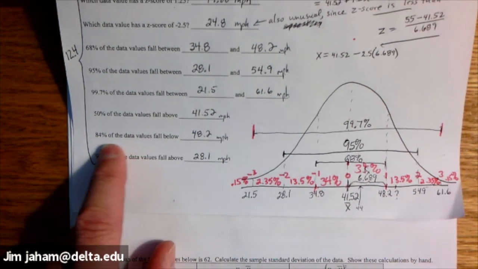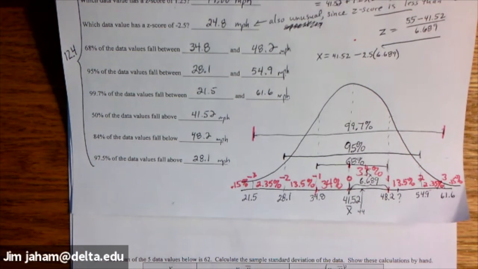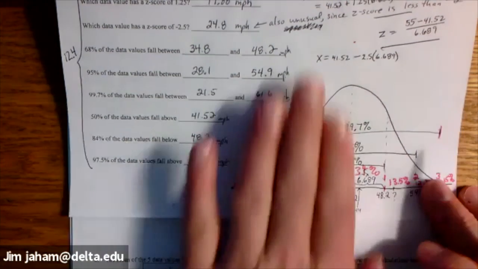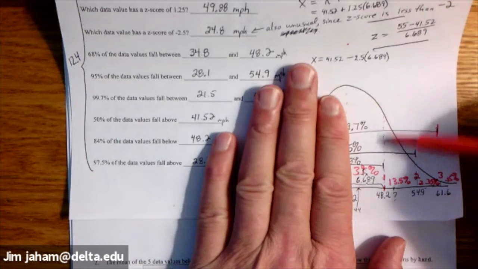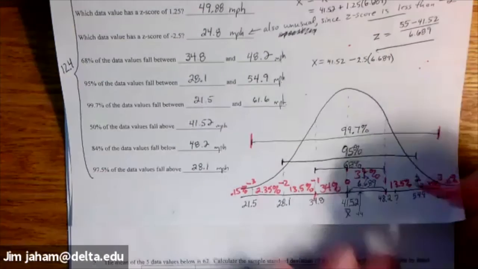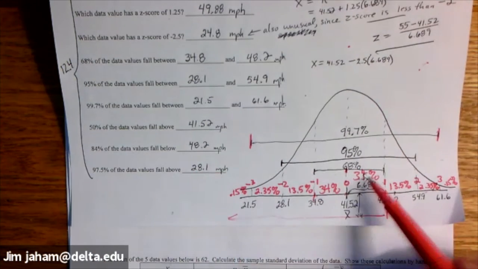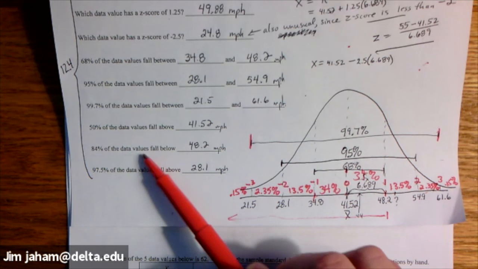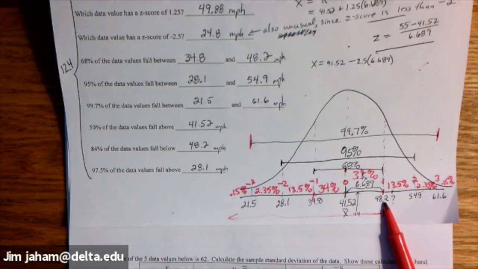Okay, next one. 84% of the data values fall below. All right, so most of the data fall below what? 84% falls below what? Well, we know that on this half over here, that's 50%. And then in this slice right here, that's 34%. So if you add the 50% and the 34%, from here down adds up to 84%. The 34% here and then the 50 there. So 84% of the data values fall below 48.2 miles per hour.